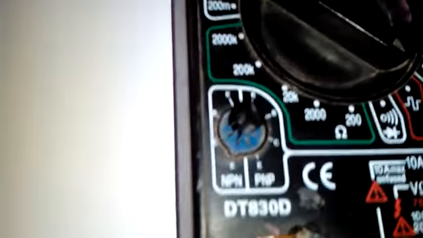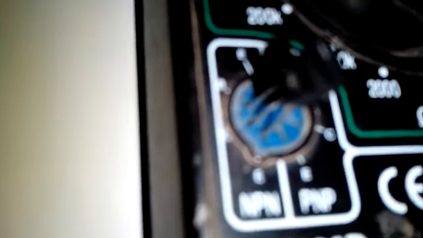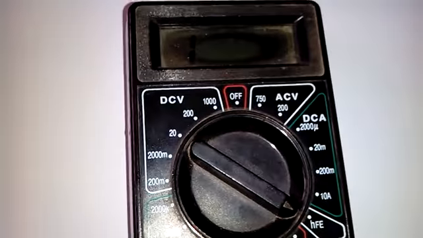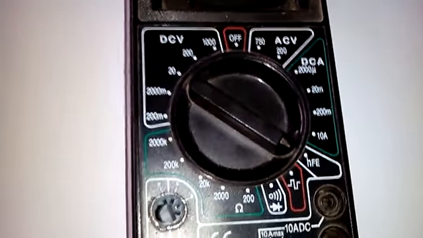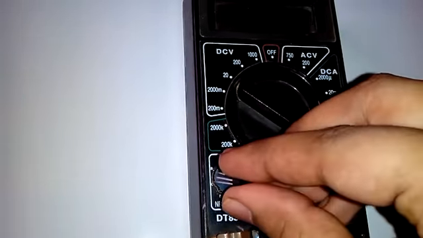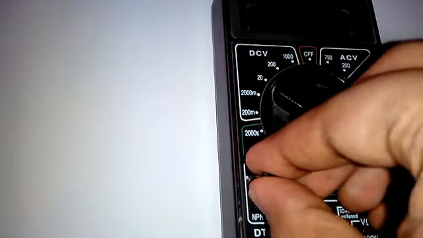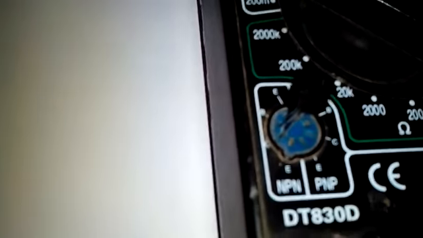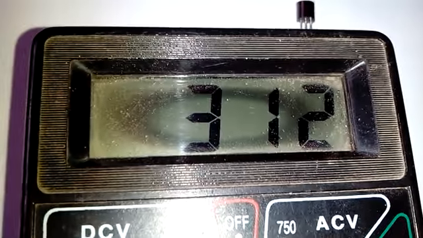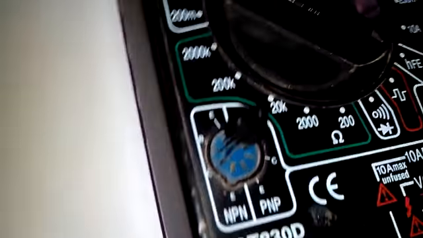So when I insert it in particular holes, as you can see, there should be a deflection. So here there is no deflection. As we all know, a BJT has its beta value above 150. So I now switch from this position to a different one. So in this position, as you can see, the reading comes out to be 312, which is more than 150. So this is the exact position of this BJT.